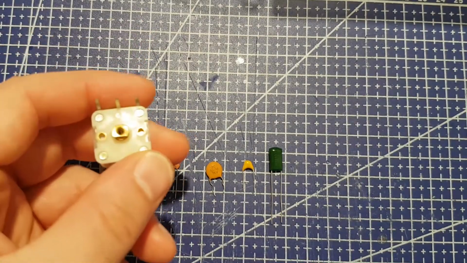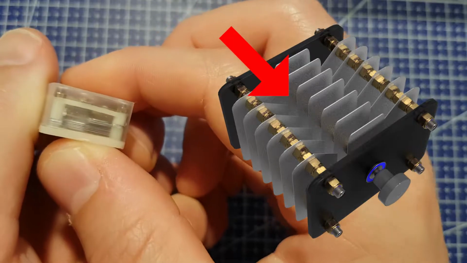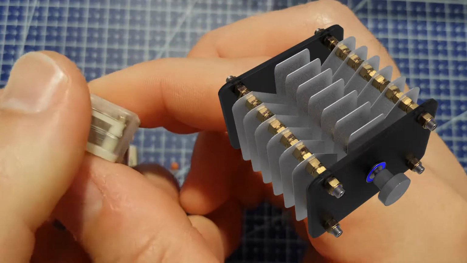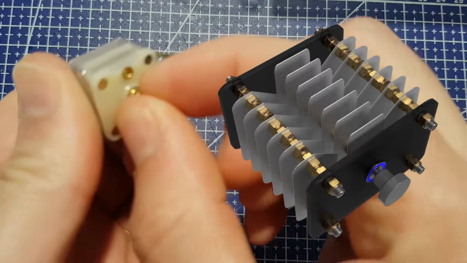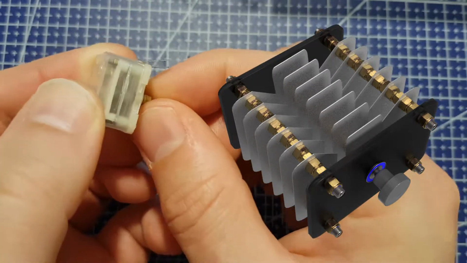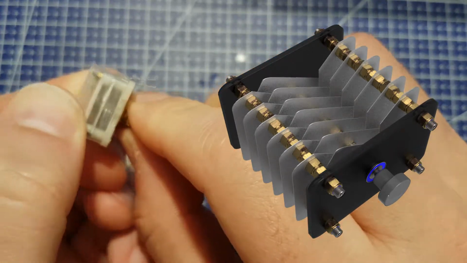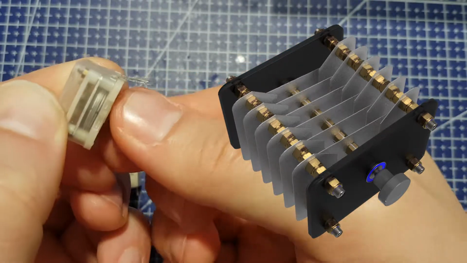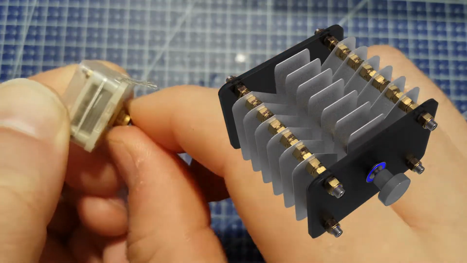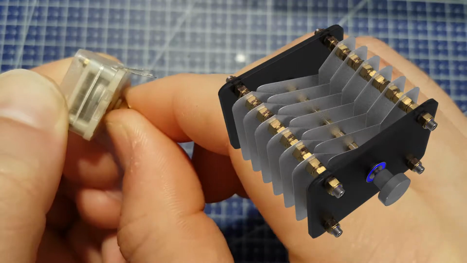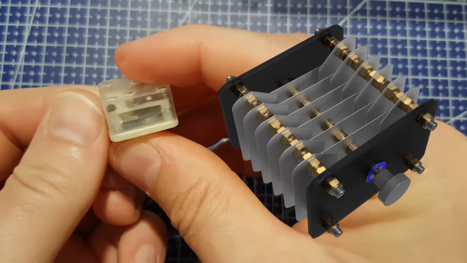Here we have a variable capacitor, and these are the conductive plates that form the capacitance. As we turn this wheel on the top, the plates actually move, and that's how the capacitance is adjusted. So that's a good example of how it's actually functioning inside and what's happening.